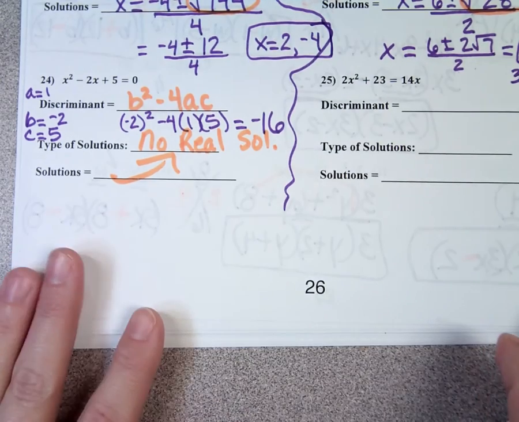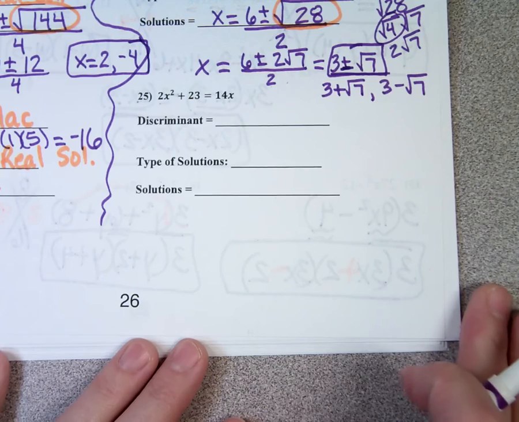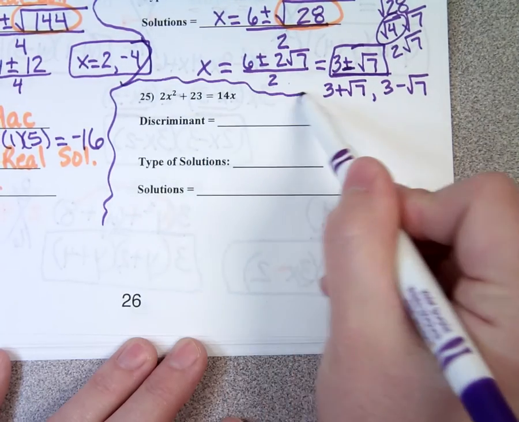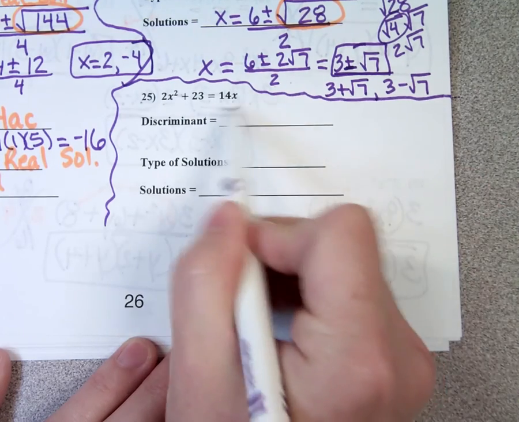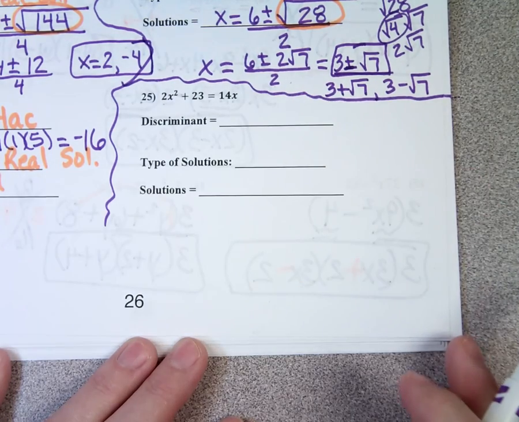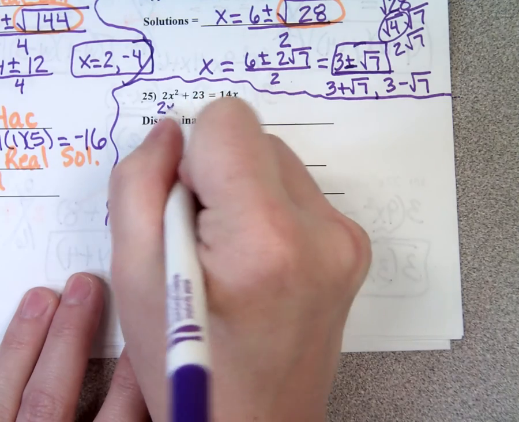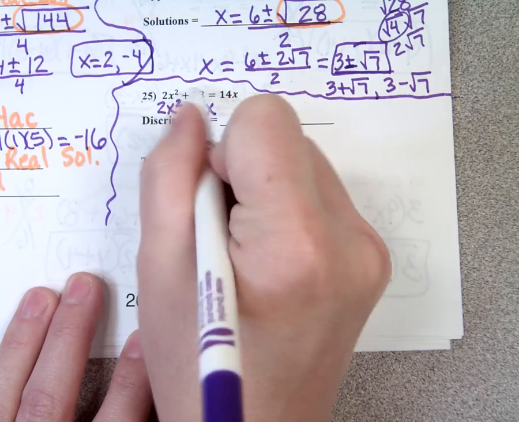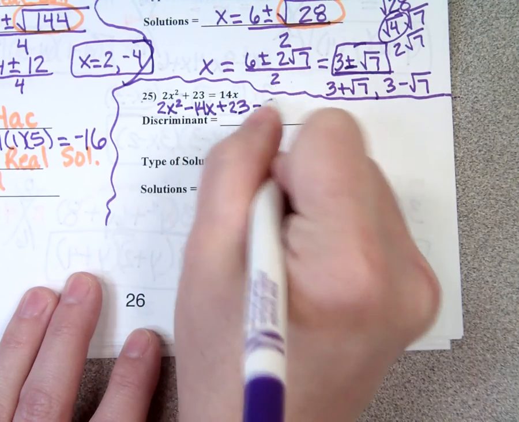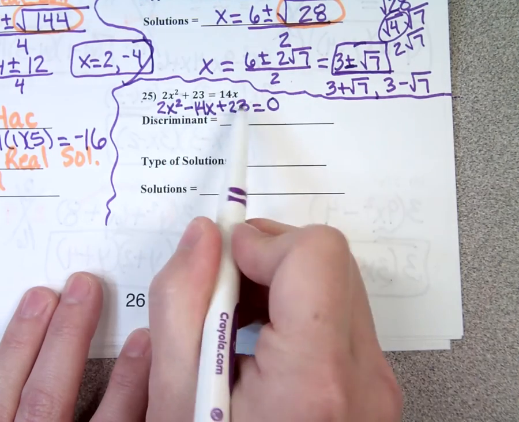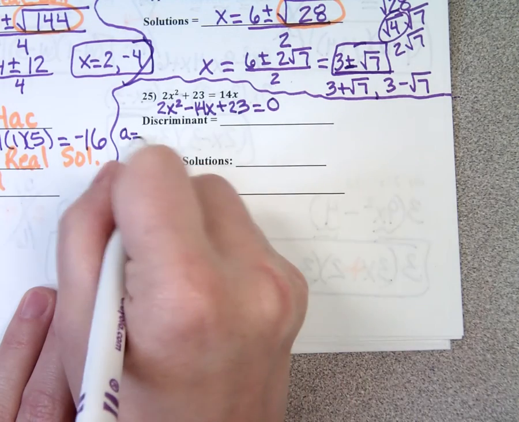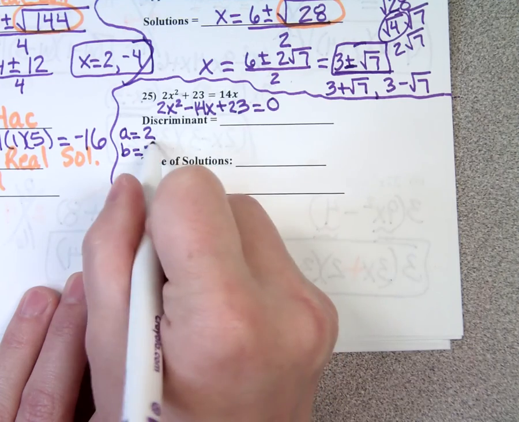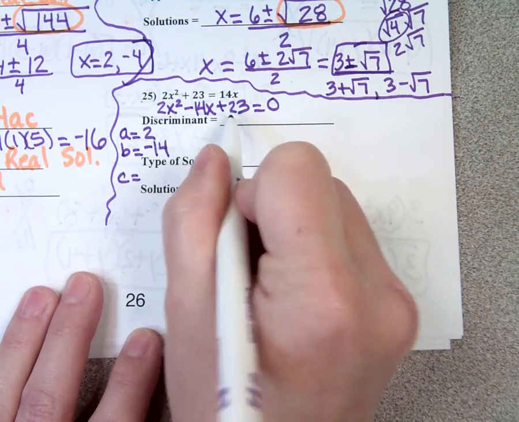Okay, one more on this page. So I look to see if it says equal 0. It does not. So how am I going to move that pesky little 14x? I'm going to subtract it. So it's going to say 2x squared minus 14x, because I'm subtracting it, and then recopy plus 23. Remember, this side has to be in order. X squared, x, constant. Okay, which one's the A? 2. Which one's the B? -14. Which one's the C? 23.